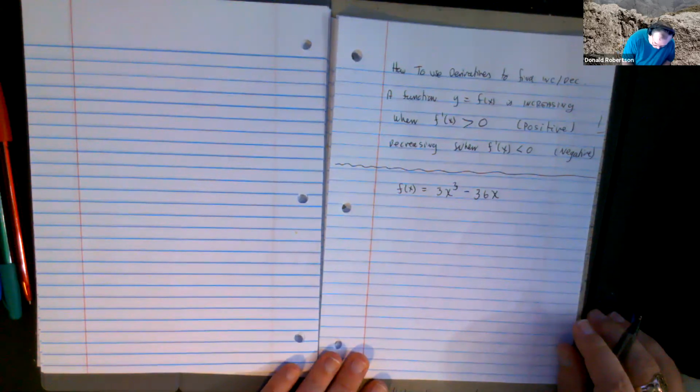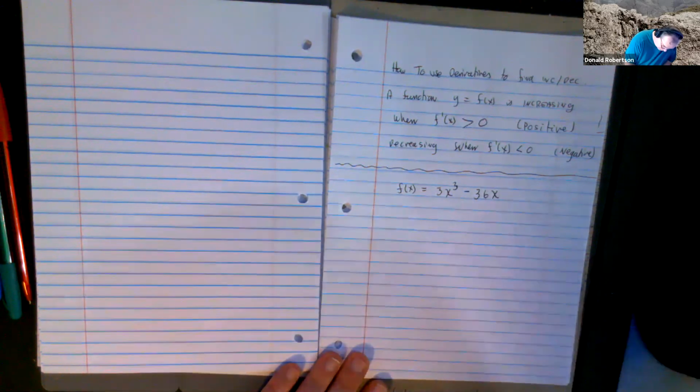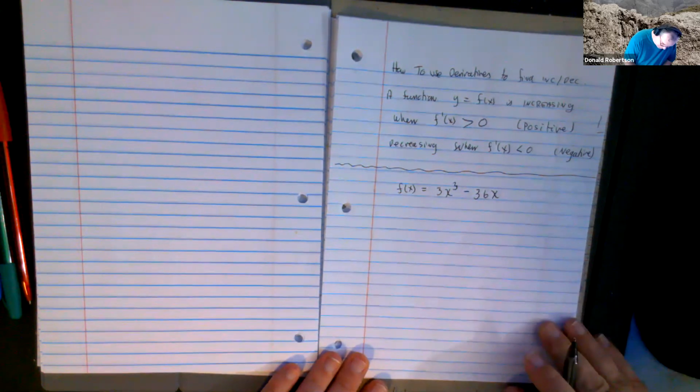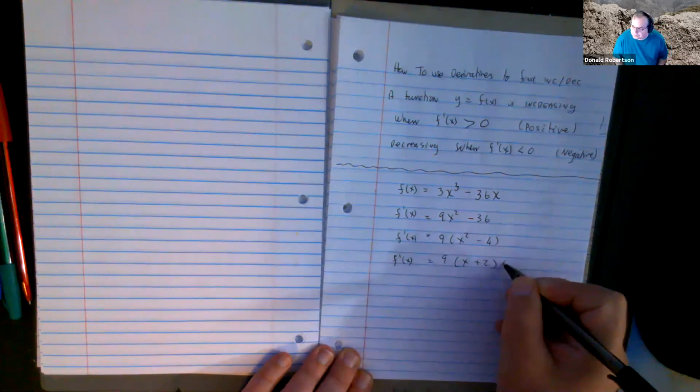Okay, so let's look at how to find increasing and decreasing from a function. This is our example. So what you do is you find its derivative. And then you factor the heck out of it. So I'm going to pull out 9 as a common factor. And then I'm going to recognize, hopefully you will as well, the difference of 2 squares.